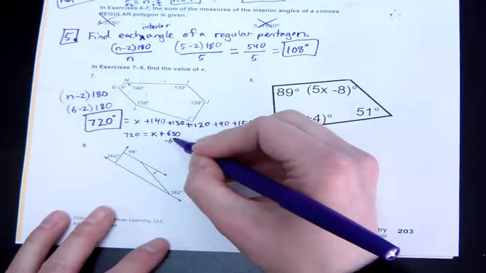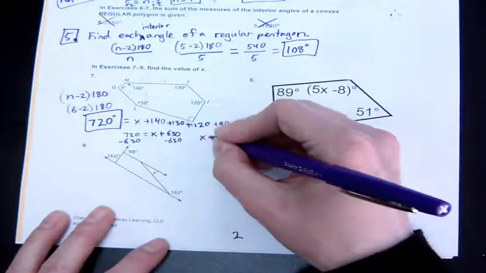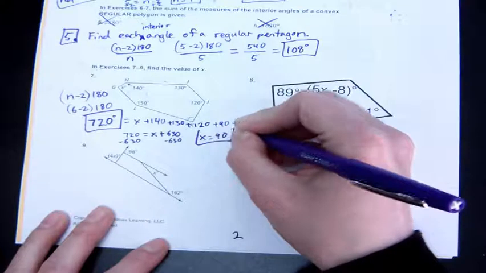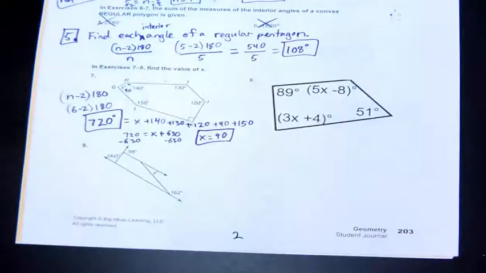And then we subtract and get x equals 90. And if I wanted to check, I could go ahead and add all of those up with the 90, make sure I come up with 720.